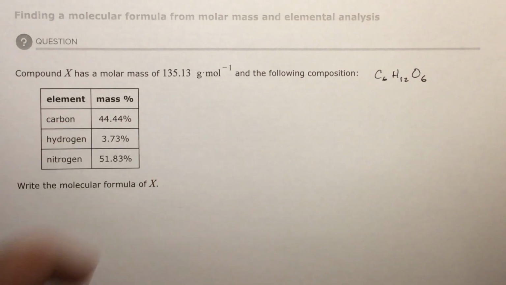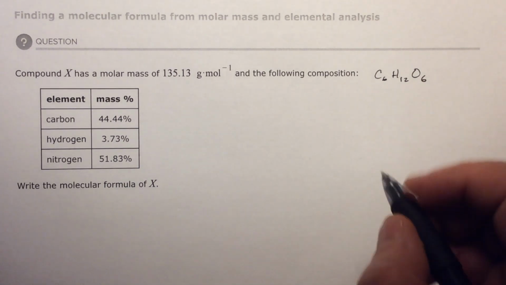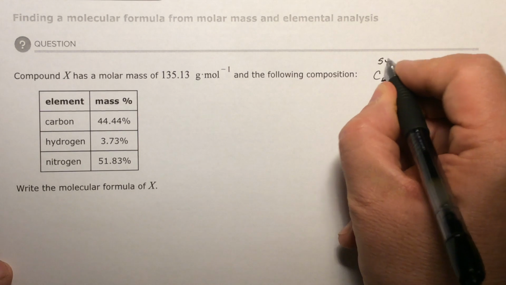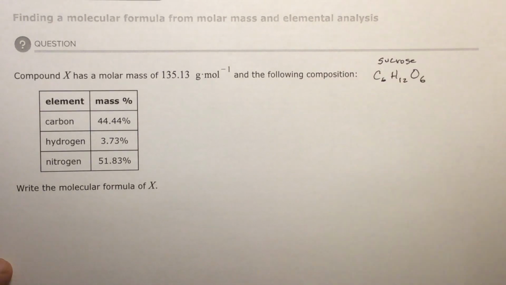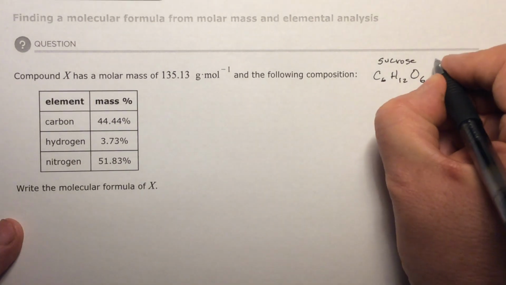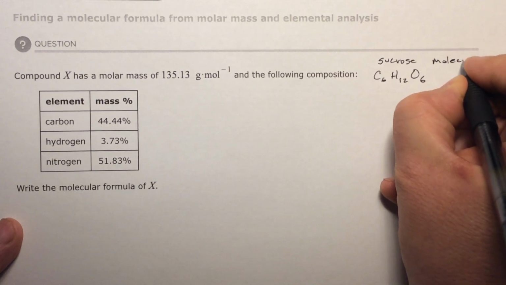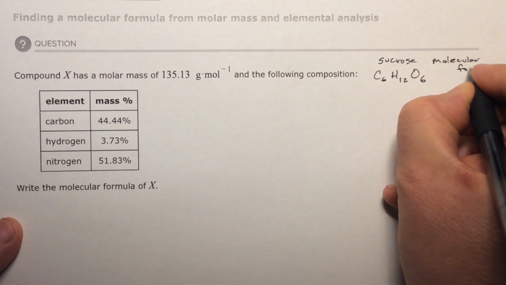So if you were to have a molecule of sugar and you break it down to one molecule, find out how many atoms are in each molecule, in sucrose, which is sugar, you're going to have 6 carbons, 12 hydrogens, and 6 oxygens. This is called the molecular formula.